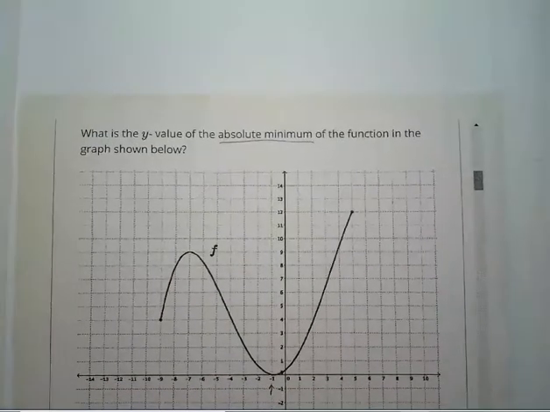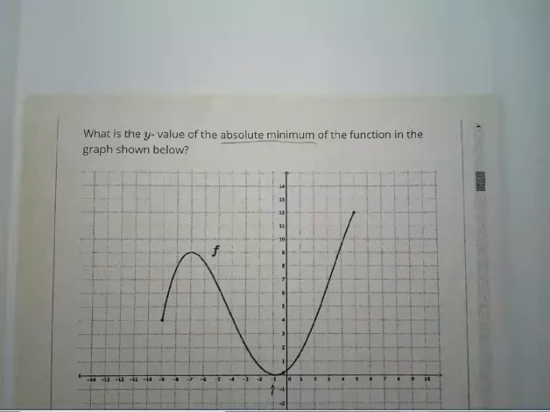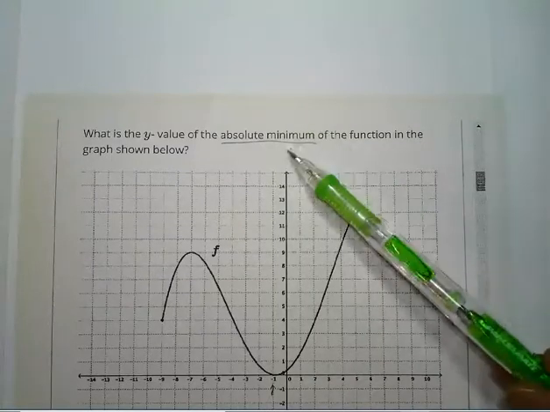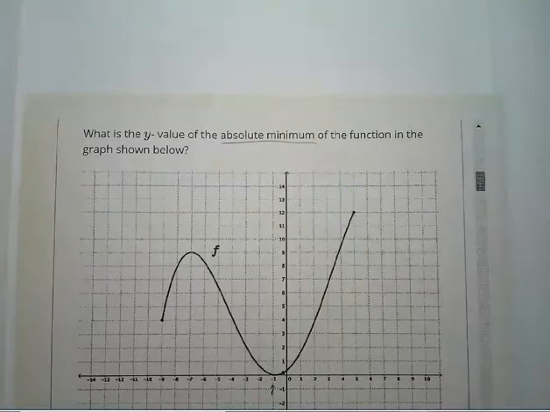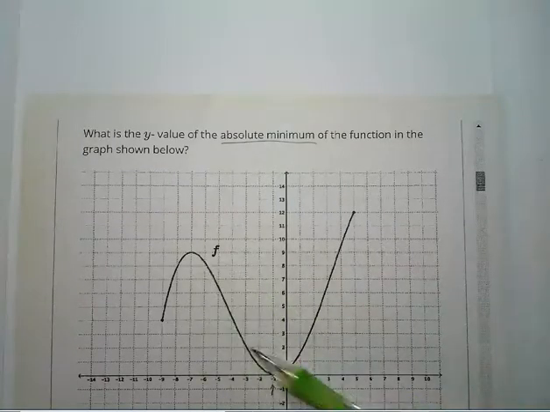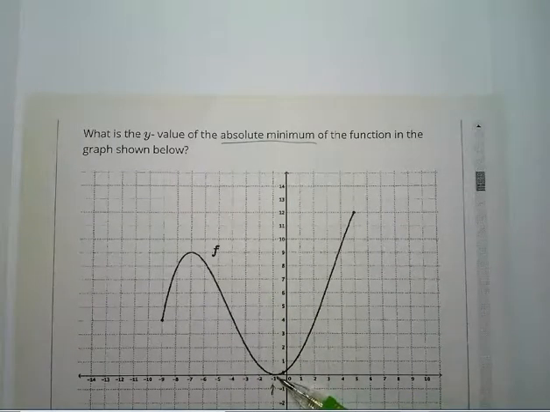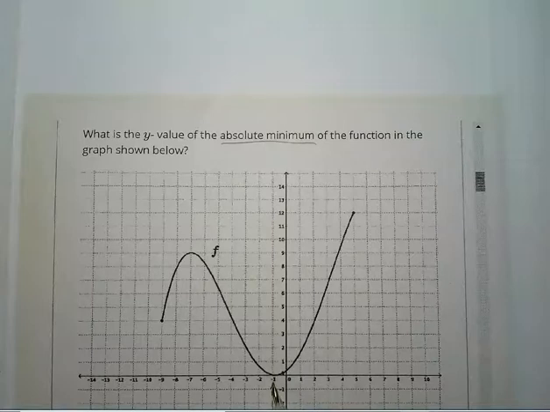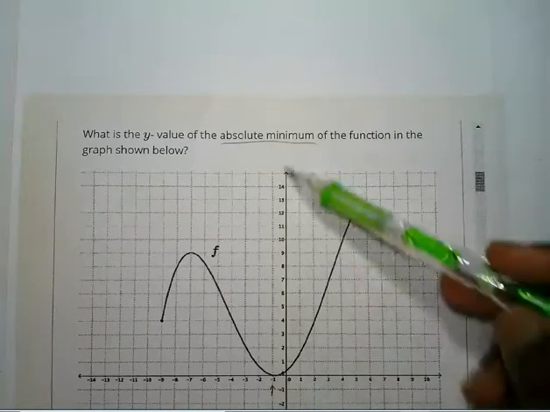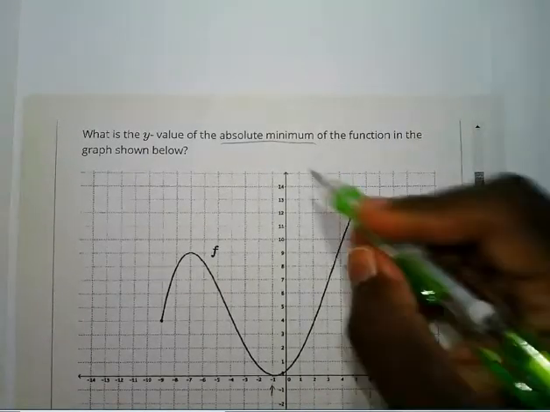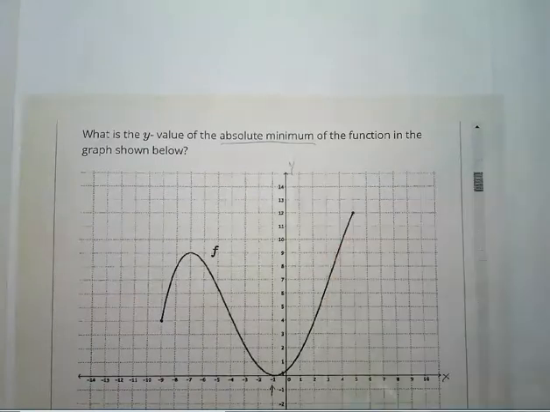Okay, so you can see here, they want to know the absolute minimum of this graph. The lowest point on this graph is actually right here. We're not looking at the x value, we're looking at the y value.